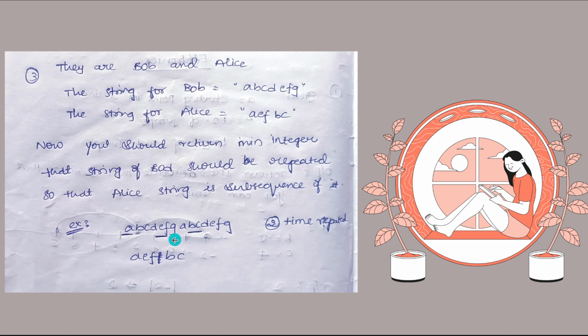Okay, now let us see if you can find this string in this. You can only find A D A E F, up to here you can find, so it is not a subsequence. So repeat it one more time. A B C D E F G, now you repeated the Bob string two times. Now again check if it is a subsequence of this or not. Yes, it is a subsequence. A, E, F, B, C. Yes, it is a subsequence.